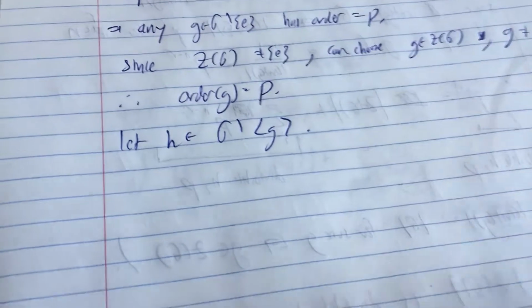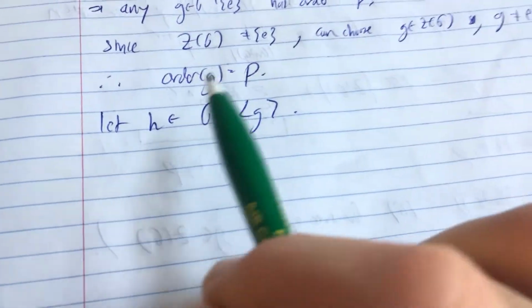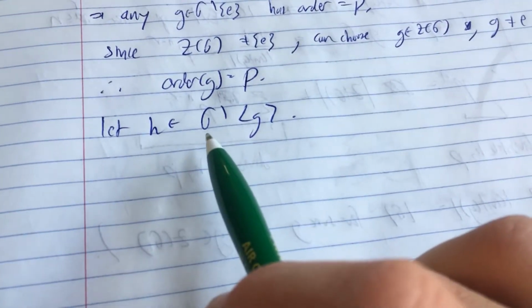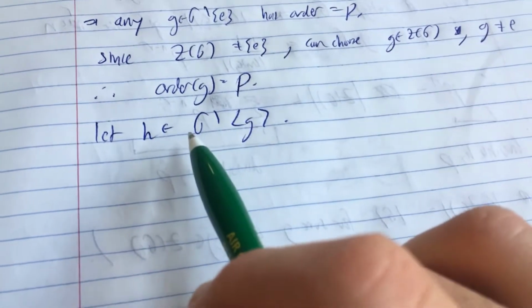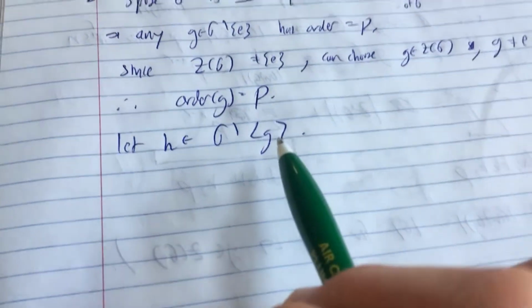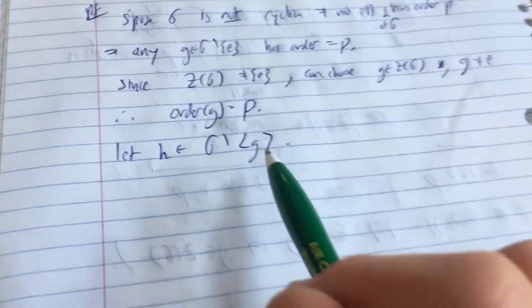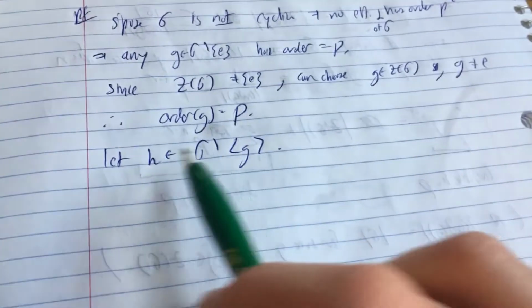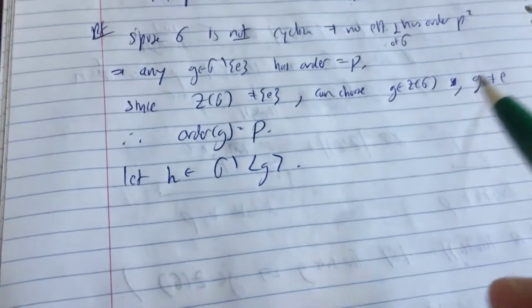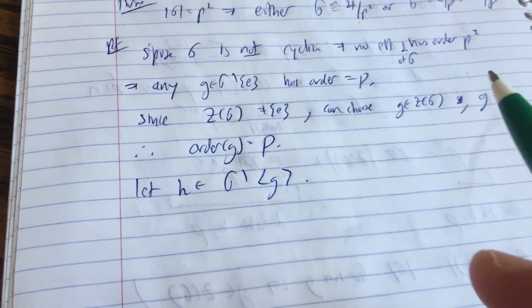Well, we can do that because the group generated by g has order p, and the order of big G is p squared. So the set on the left has strictly more elements than this subset, and so by counting, there must be something in the one set minus the other, and so we pick it. And so then the point is that h also generates a cyclic group of order p.